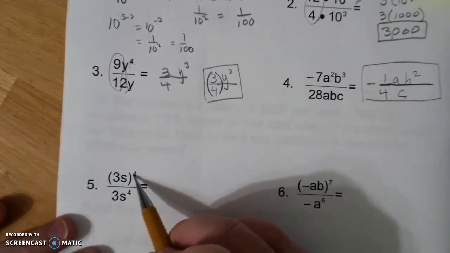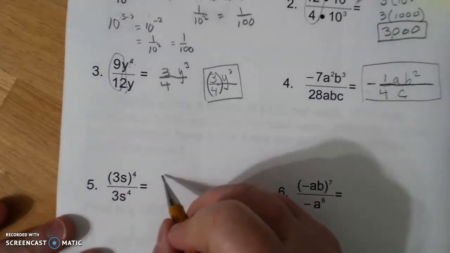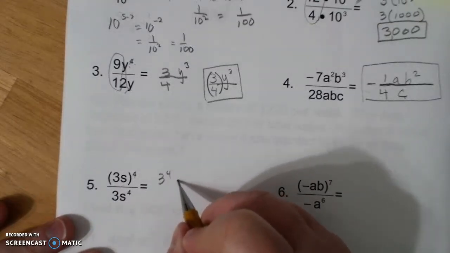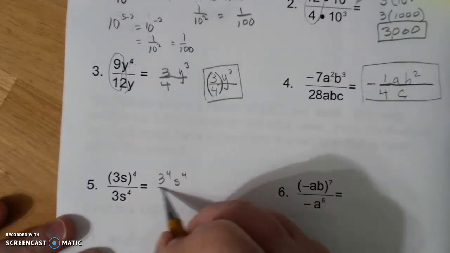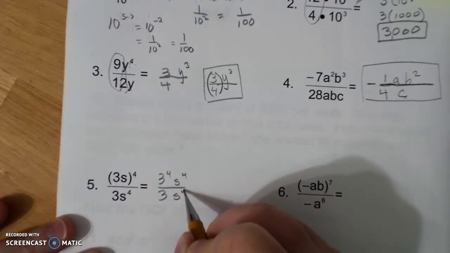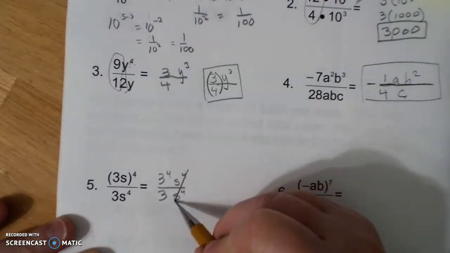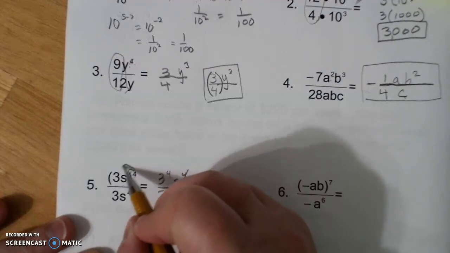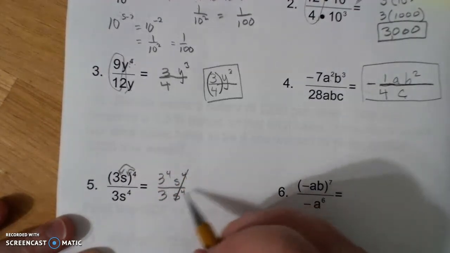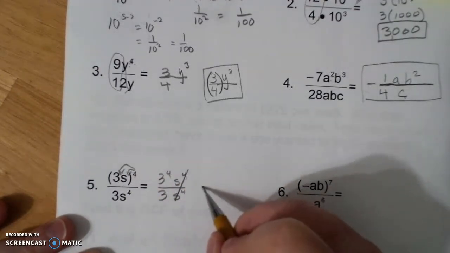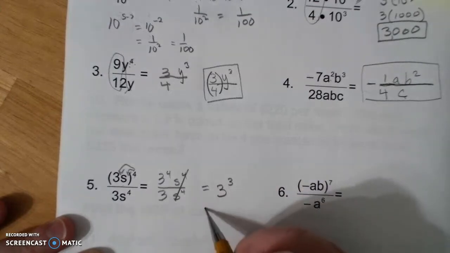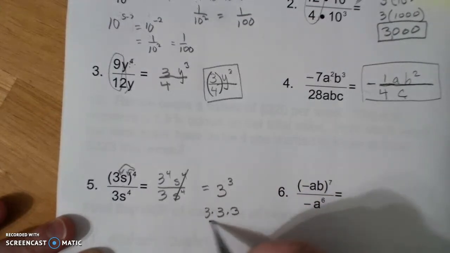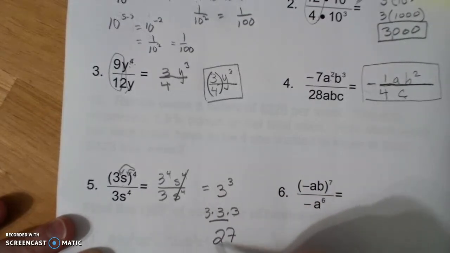Something raised to a power means copy. So that's 3 to the 4th s to the 4th over 3s to the 4th. They go away. This is like a distributive property. 3 to the 4th over 3 gives you 3 to the 3rd. And 3 times 3 times 3, 9 times 3 is 27.